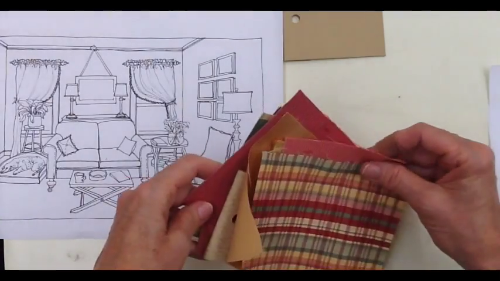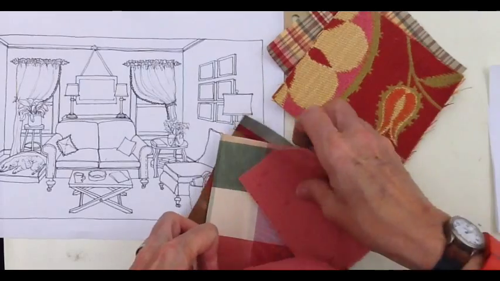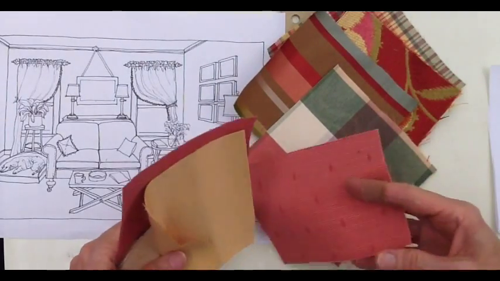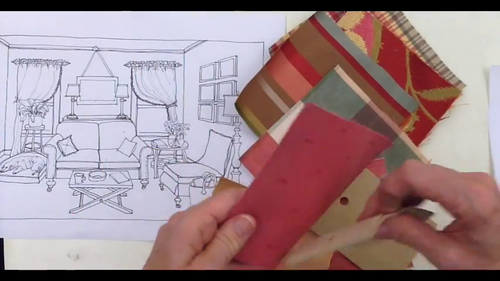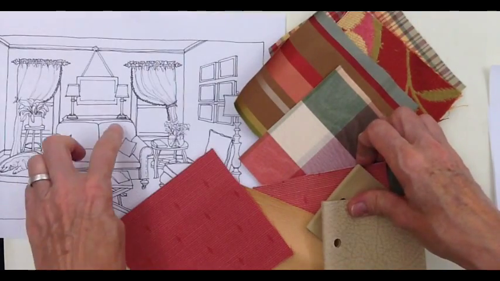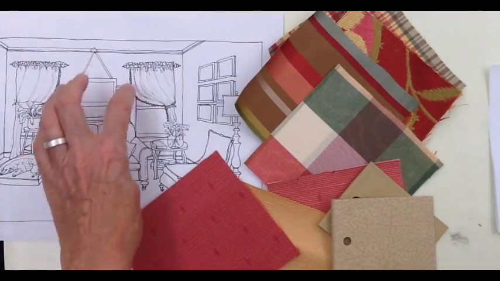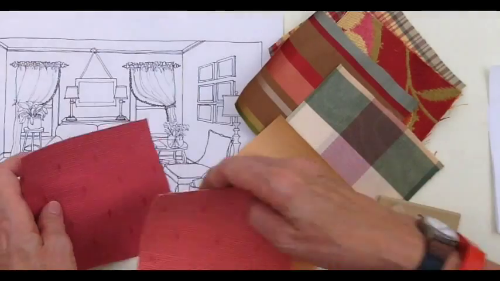So I have a group here of materials that have a combination of patterns, that have unity of color. So I'm going to have unity of color, variety of texture, and patterns. I took some time, made some selections, and I want to start with the largest fabric, which is going to be the sofa, and the draperies. We've got two large fabric pieces here, and I'd like to use the simpler one.